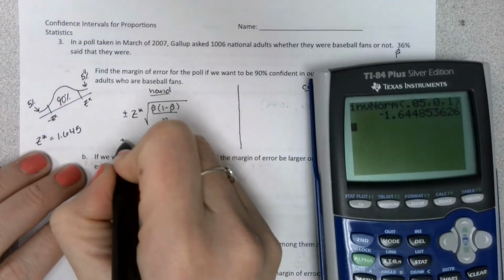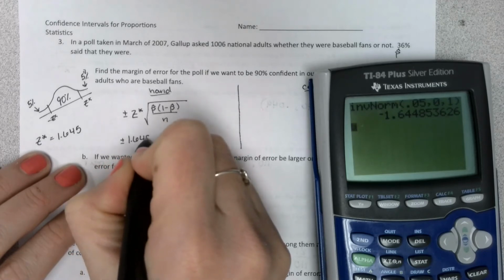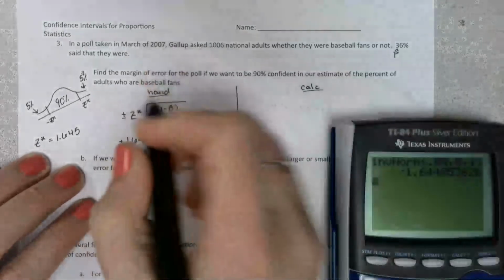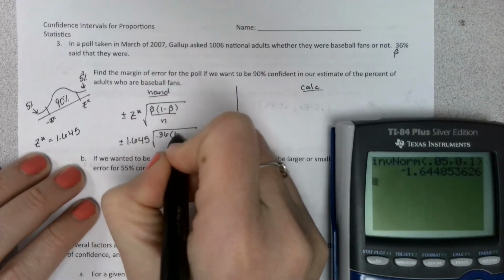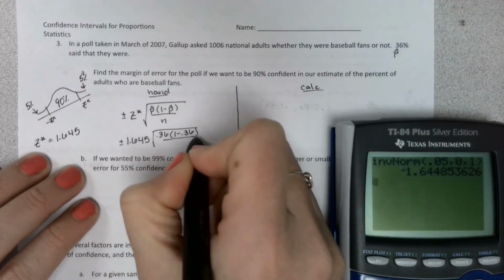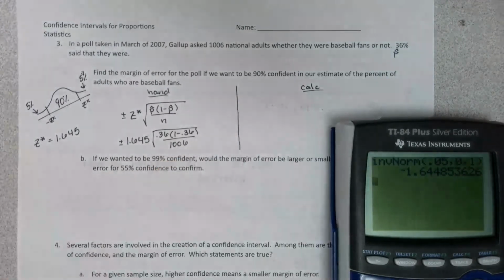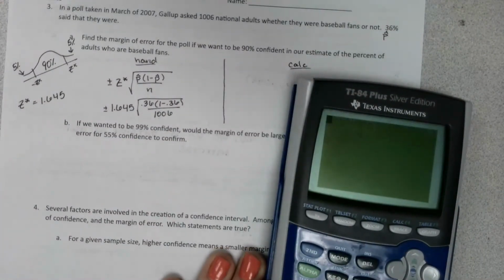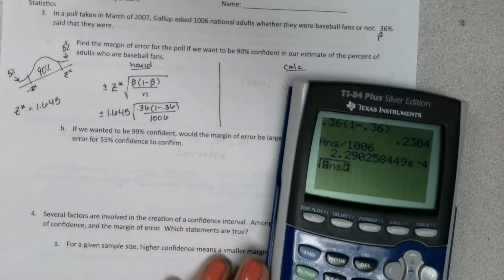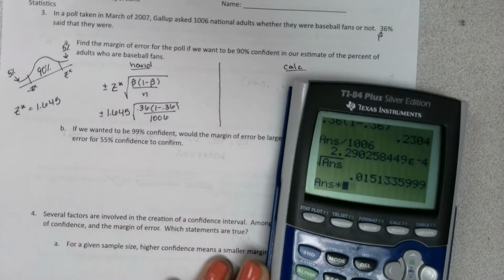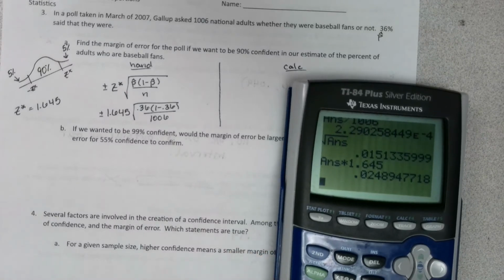Okay, so I'm going to have plus or minus 1.645 times the square root of, remember p-hat has to be a decimal, and I had 1,006. So here's the way I would do this kind of step by step. 0.36 times 1 minus 0.36 divided by my sample size, take the square root of my answer, then multiply by my z critical. So I get a margin of error, so my give or take, we're looking about 2.5%.